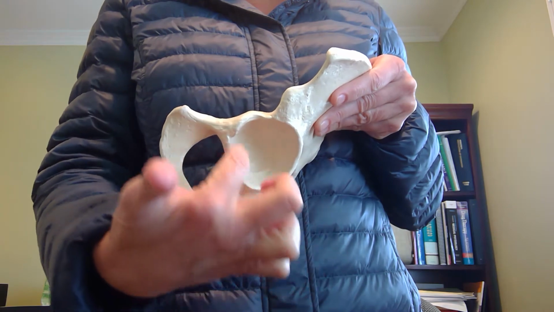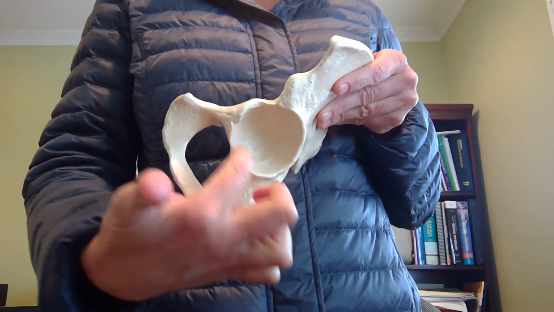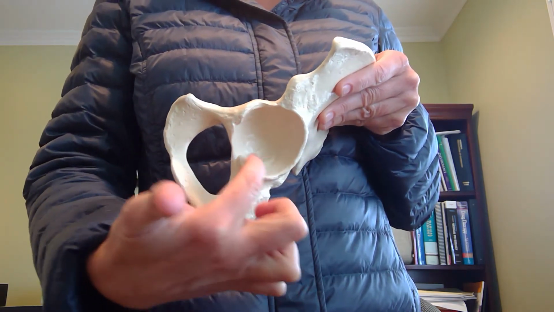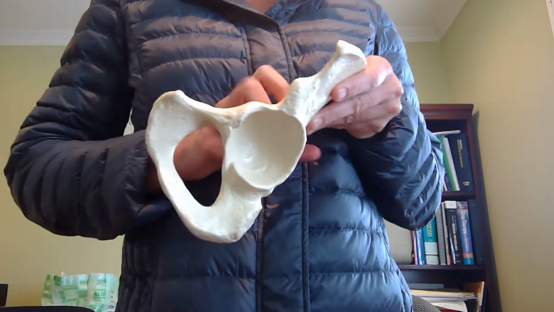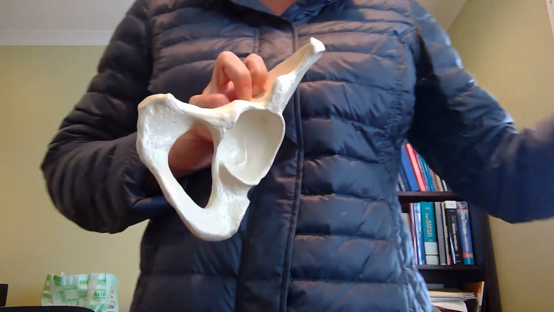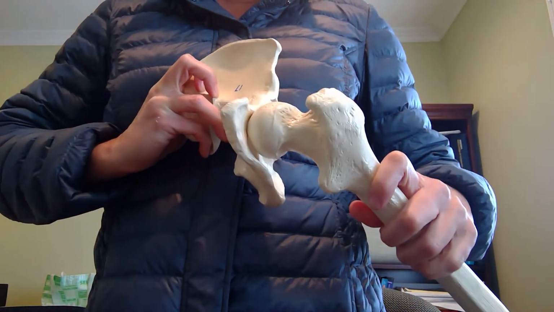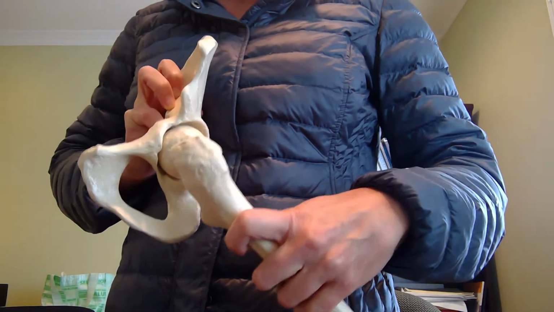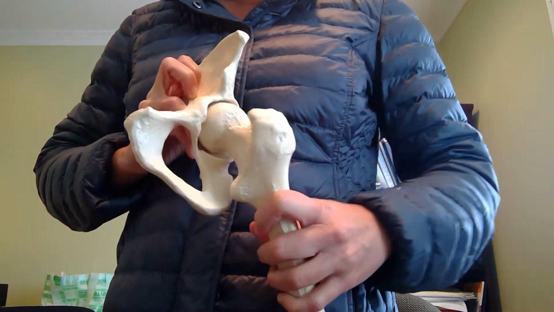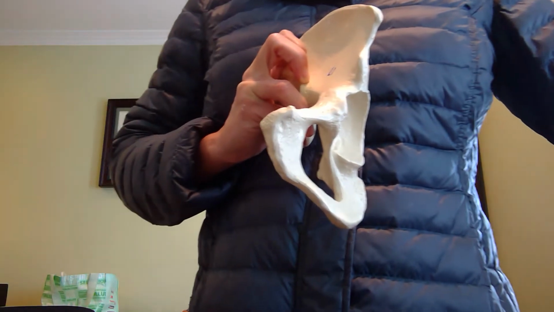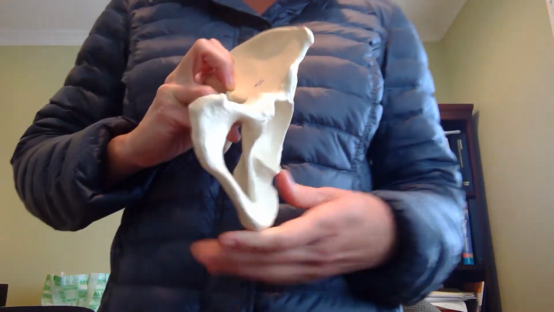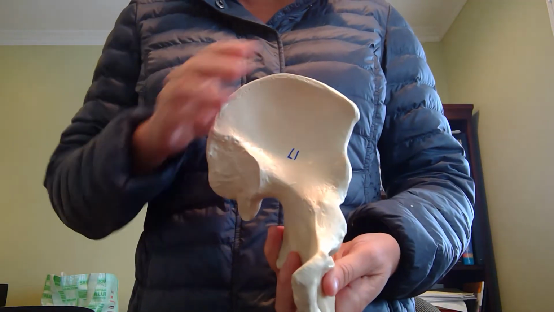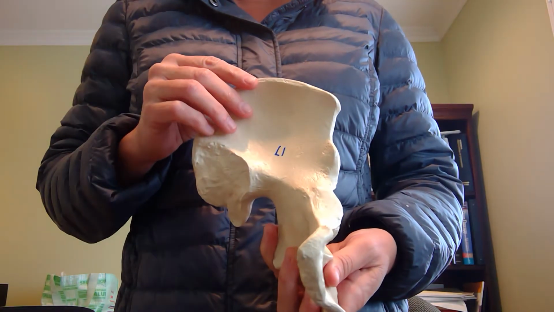The other remarkable feature is on the lateral side, and this is called the acetabulum. This is where the head of the femur would articulate. You'll learn about the femur in another video. I'd like to go through the structures of the ilium first.